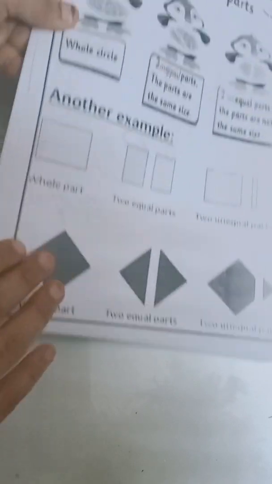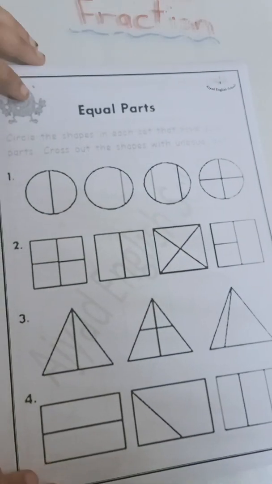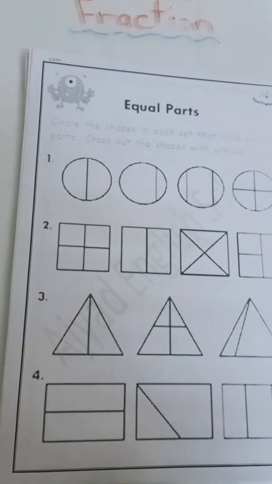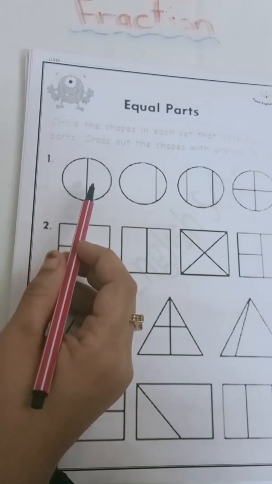Okay, open page 3. It asks me to circle the shape in each set that has equal parts and cross out the shape with unequal parts. This shape, equal parts or no?